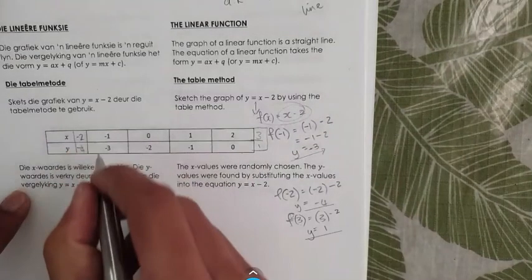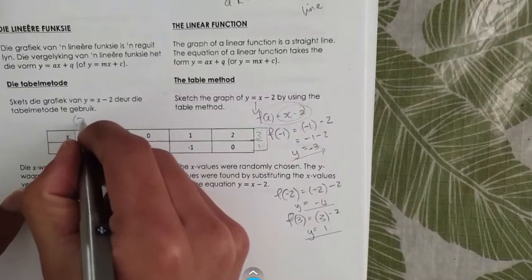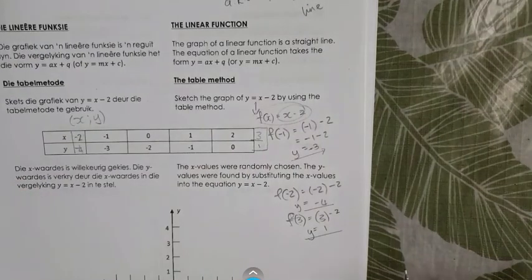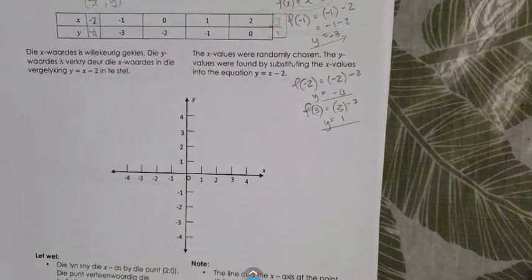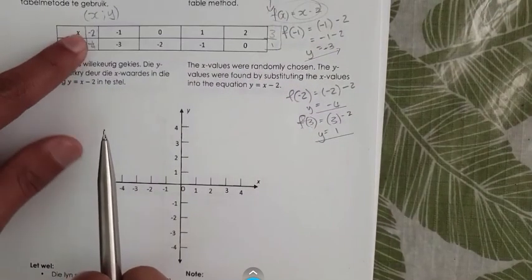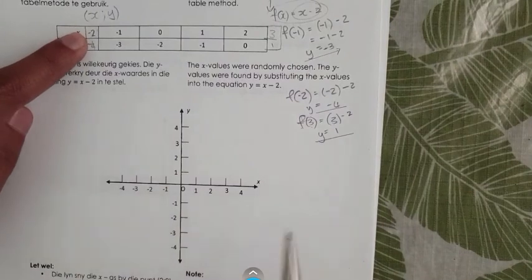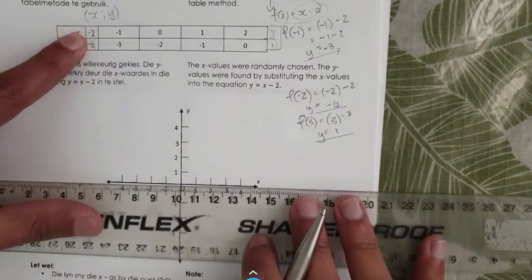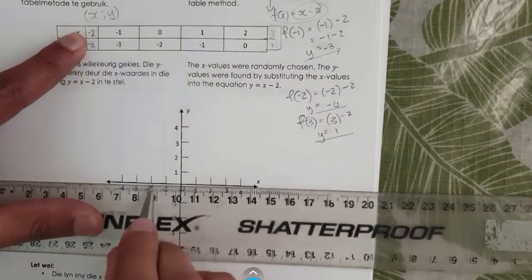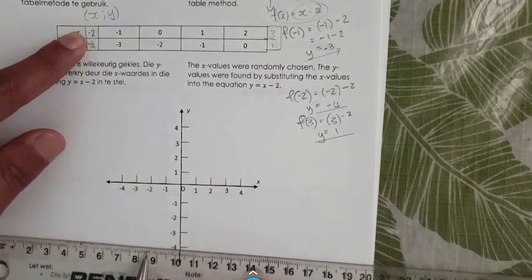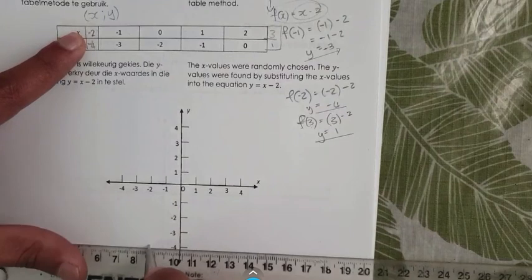And what is this representing? This is my coordinates that I have here. So I'm going to plot the coordinates, and I want you to do the plotting of the coordinates with me. Where do I get the coordinates from? I say here, negative 2 and negative 4. The x, I go on the x-axis. Where's negative 2? There's negative 2. Then I need to go down to what? Negative 4. So I put my first point there.